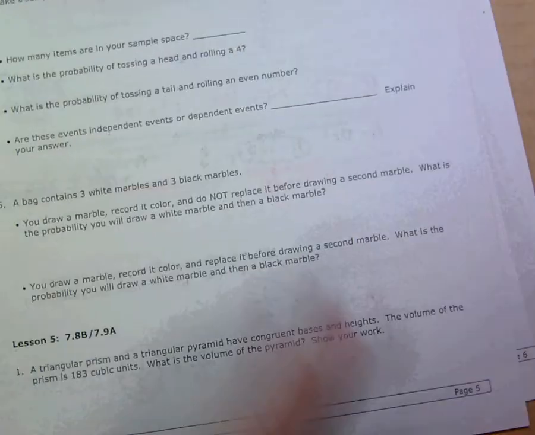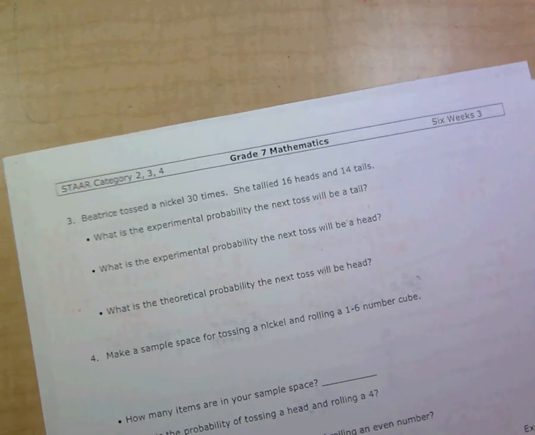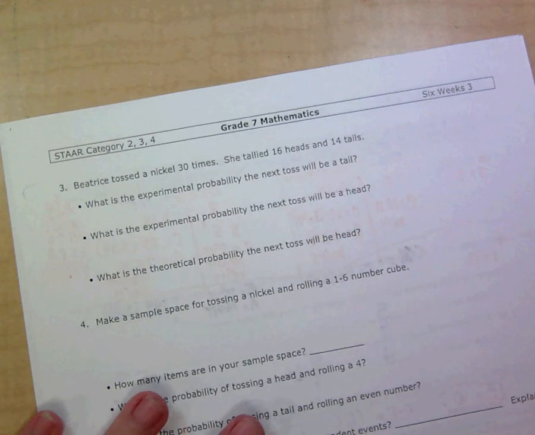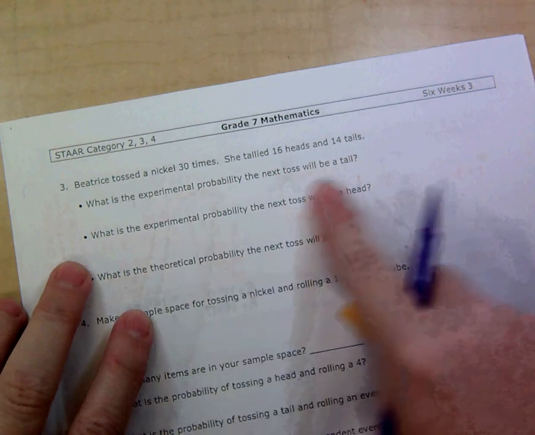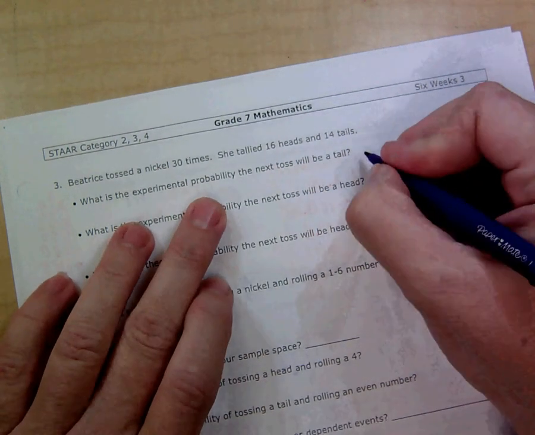Okay, the back side of that, Beatrice tossed a nickel 30 times and she tallied 16 heads and 14 tails. So she's done an experiment, so we can figure out experimental probability. The experimental probability that the next toss is going to be a tail.